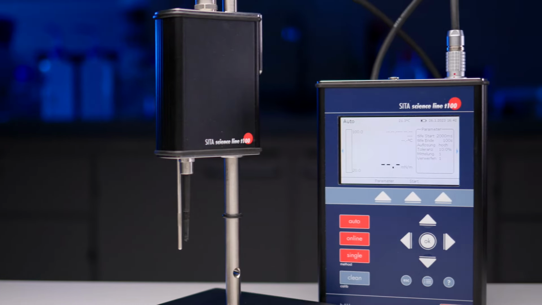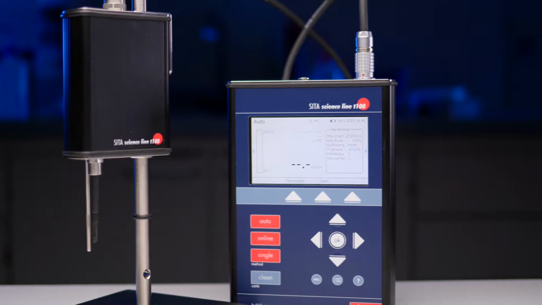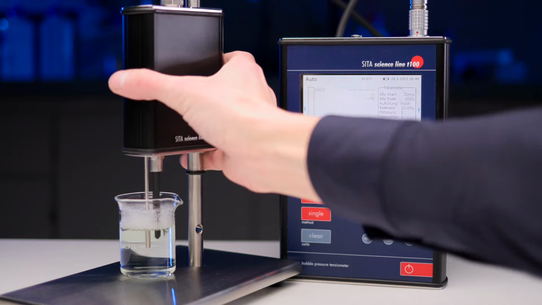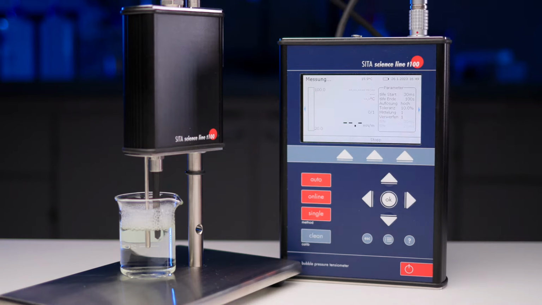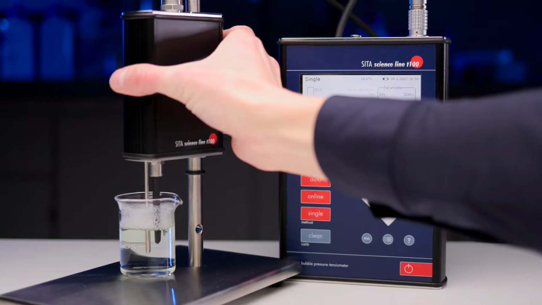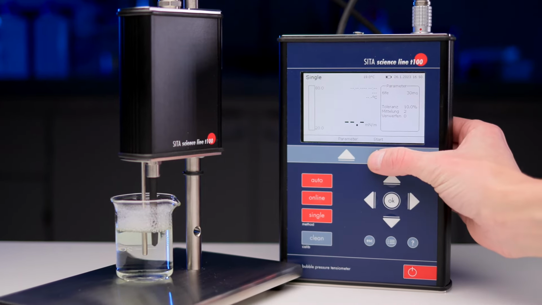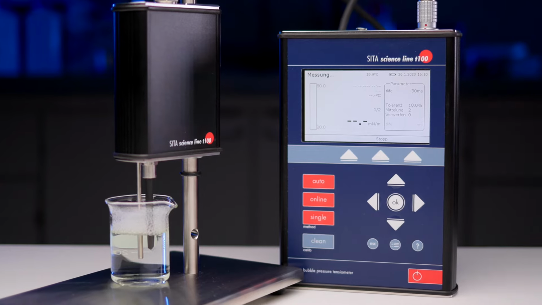The SITA Science Line T100 is our most powerful tensiometer to measure the dynamic surface tension. It has 3 dedicated modes. Auto mode automatically scans surfactant dynamics from 15 milliseconds to 100 seconds. Online mode measures continuously, for example to study temperature influences. And single mode checks the surface tension quickly and reliably for defined parameters.